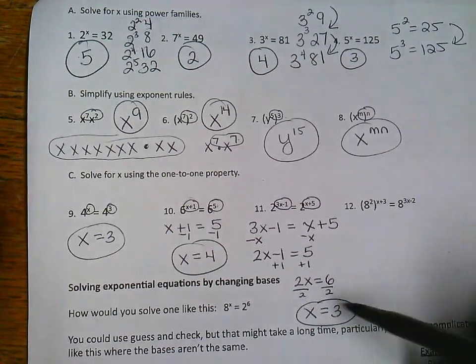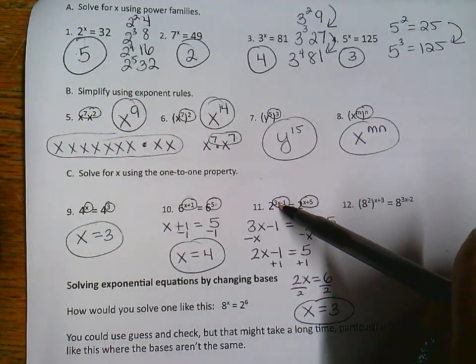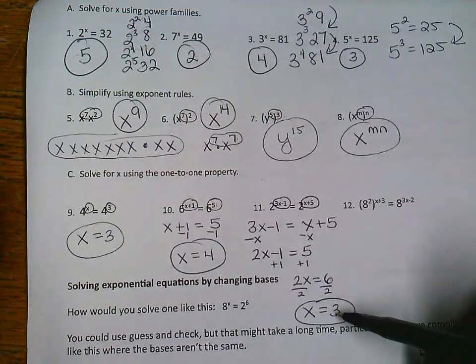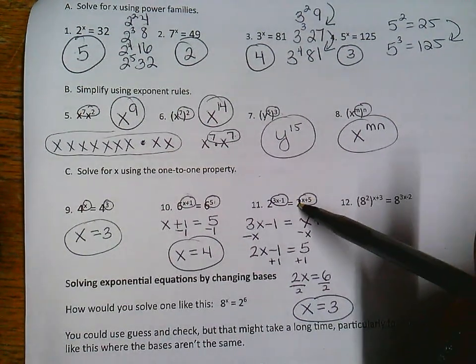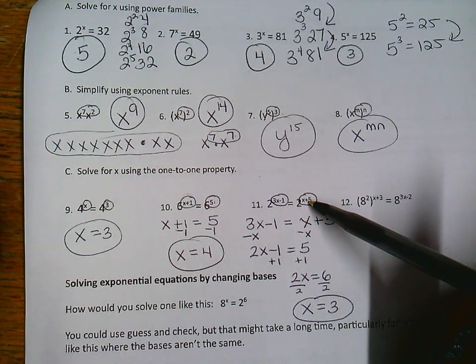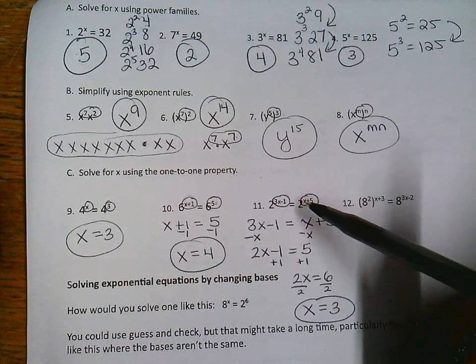So let's check if that makes sense. If I plug 3 in here, 3 times 3 is 9, minus 1 is 8. So this represents 2 to the 8th. If I plug 3 in over here, I also get 2 to the 8th, because 3 plus 5 is 8. So it should make sense that x is 3 will make these equal to each other.